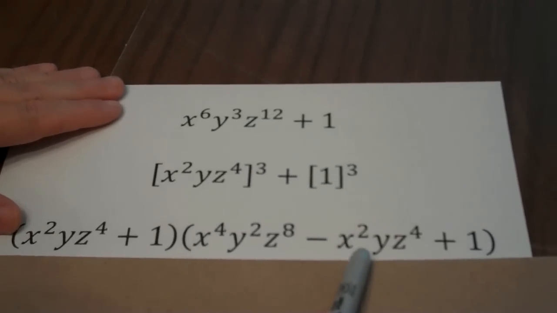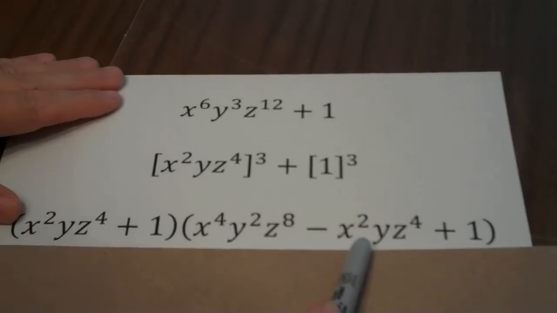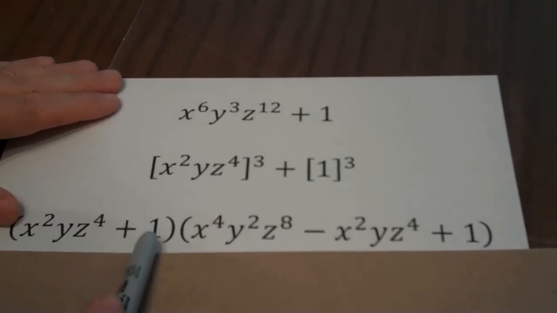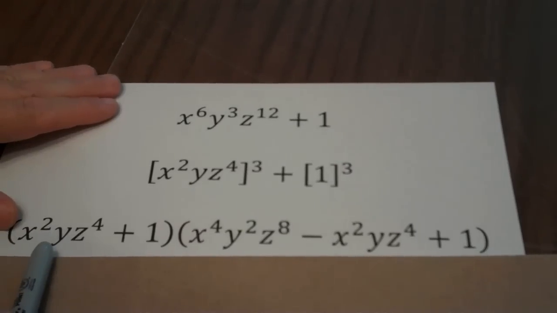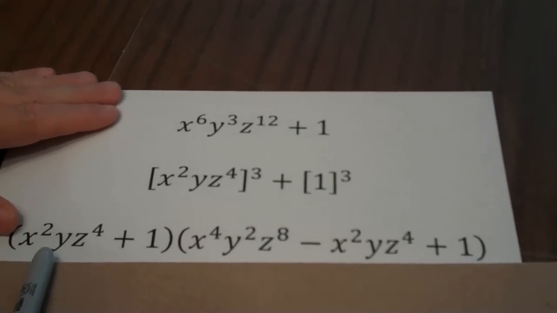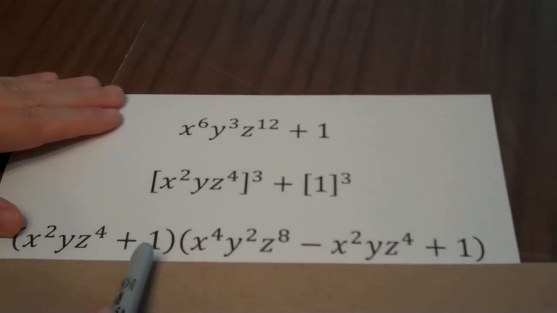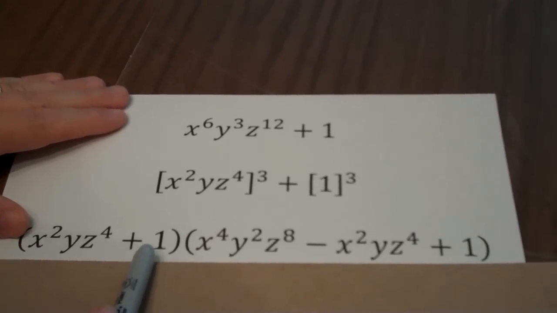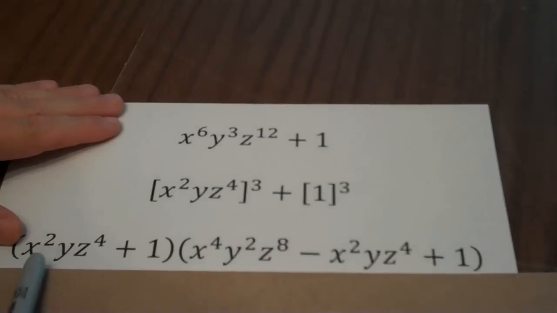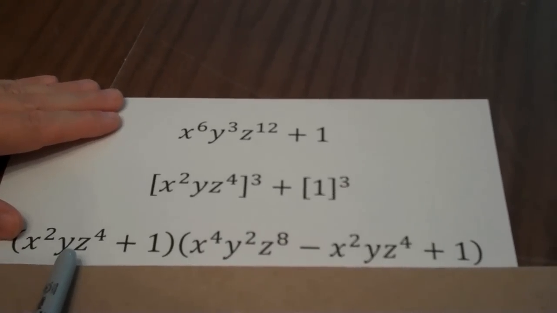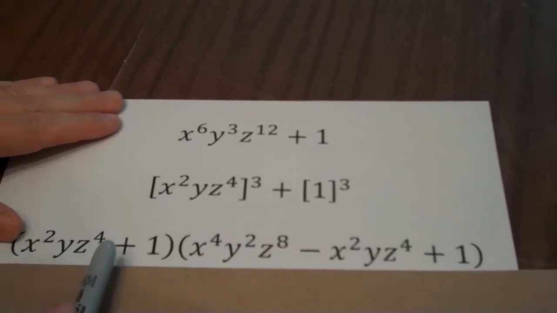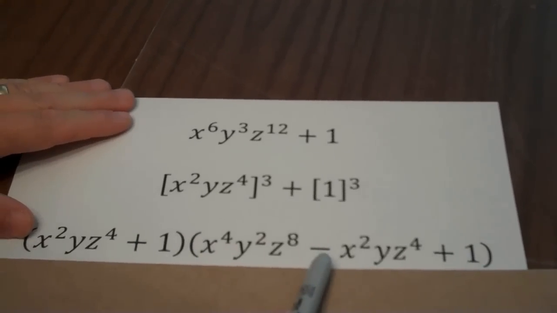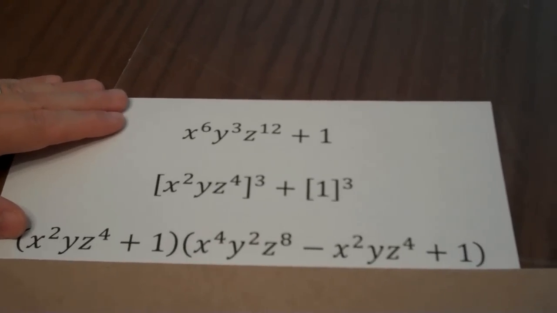To find the middle term of this trinomial, I take the product of the original two terms from my first parenthesis. 1 times x squared y z to the 4th is merely x squared y z to the 4th, because remember, 1 is indeed the multiplicative identity. But don't forget, the answer really isn't positive 1 x squared y z to the 4th, because we need to make a sign change always on this middle term. Since this was a positive, this one would be a negative, and I therefore have my answer.